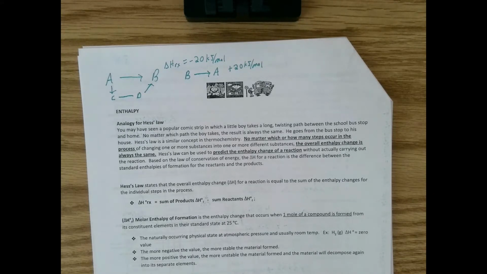The sum of the products: if you have multiple products, just add them together. But then you have the little degree sign again, the 25 degrees Celsius. Then you have the subscript F. The subscript F stands for formation, so we'll discuss that in just a minute.